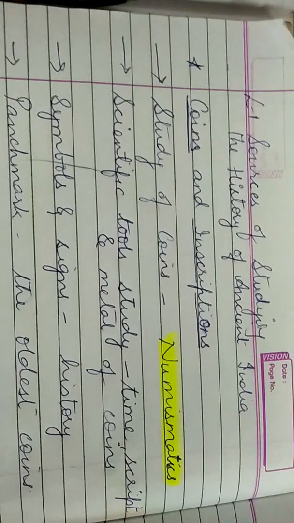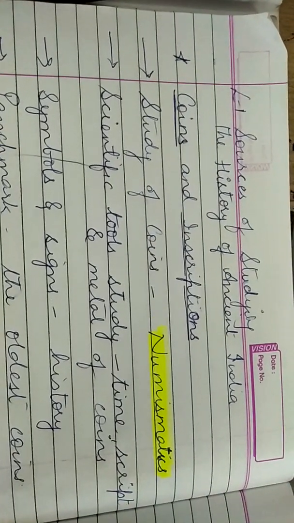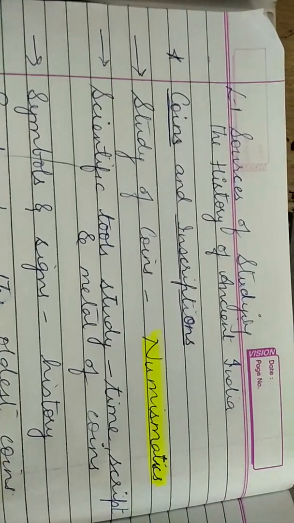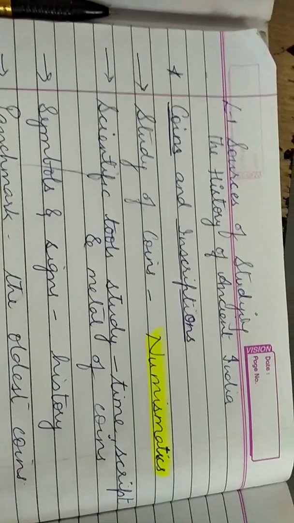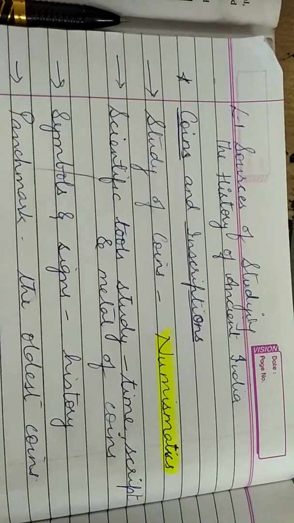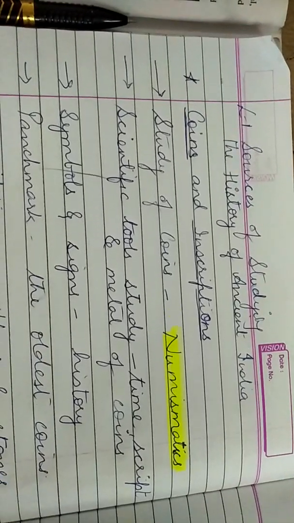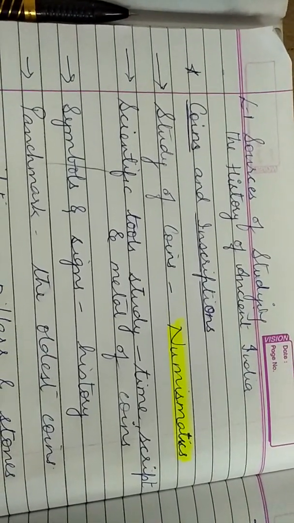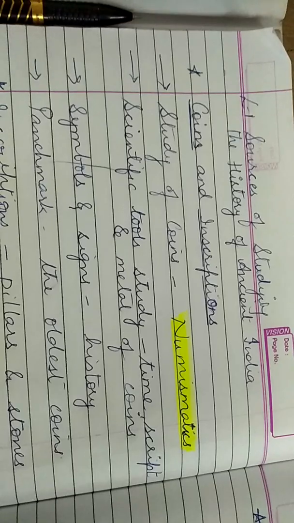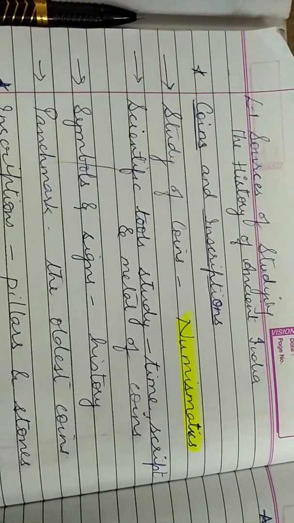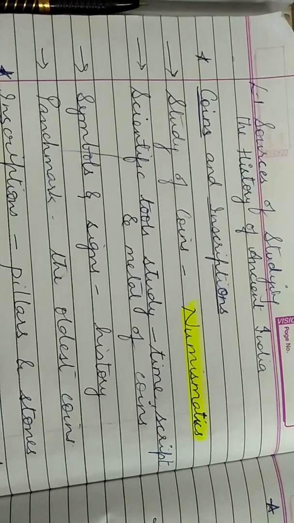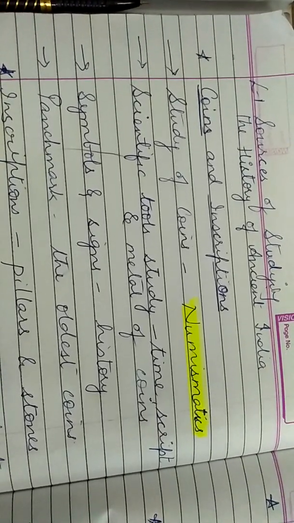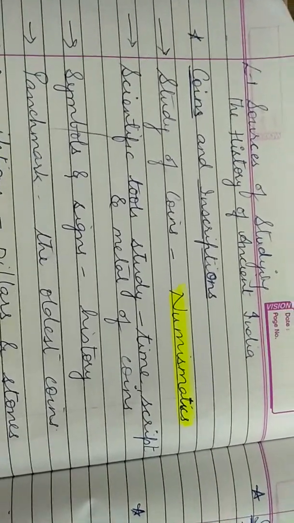Let us resume the chapter first of history: sources of studying the history of ancient India. In the previous class, we discussed the importance of history and the sources of history, written and unwritten. Now we are going to discuss the other sources to know about the past.